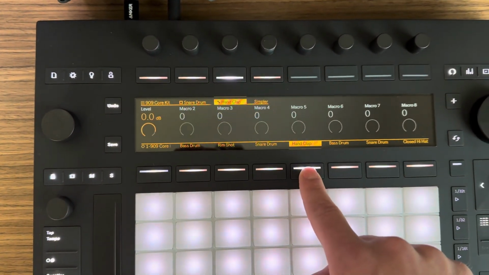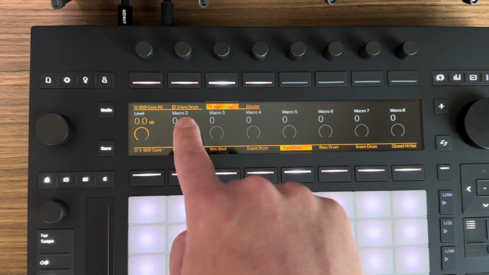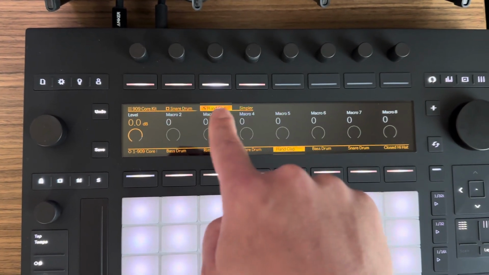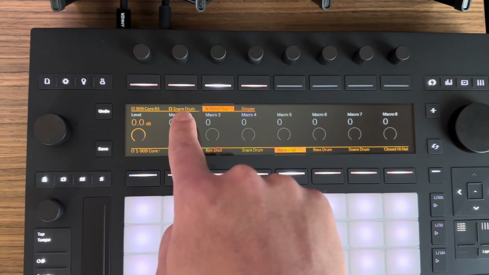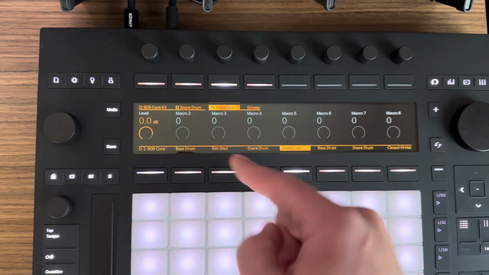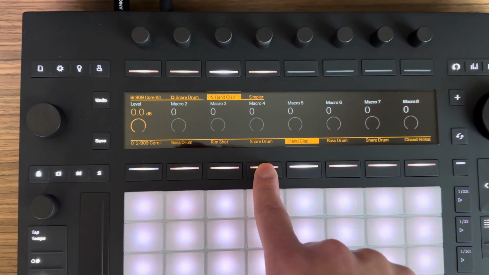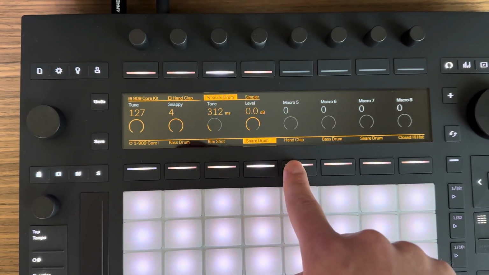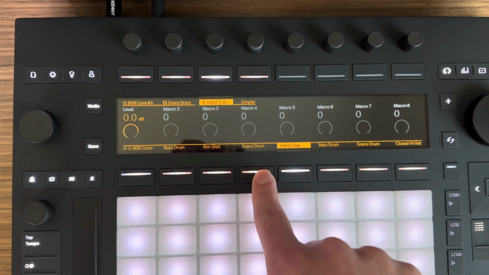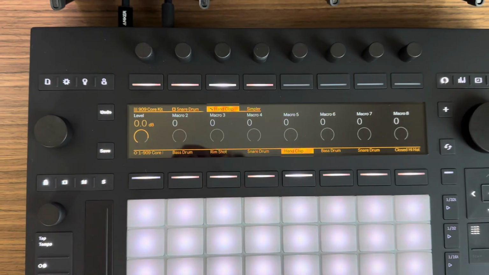Selecting a channel correctly selects the device, but this goes to the last thing I had pushed, or the second to last thing, however you want to think about it. Snare drum, hand clap. And I'm not sure why that is.